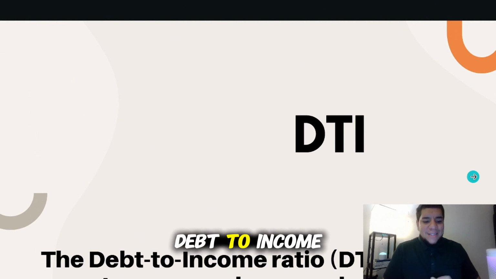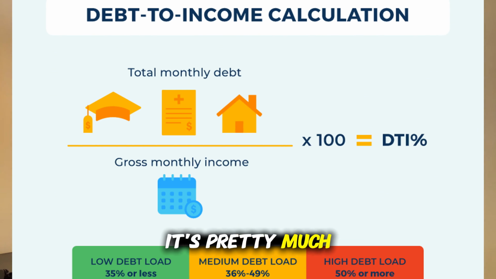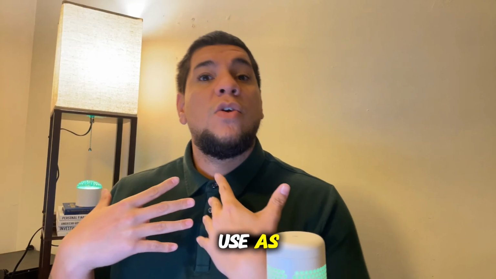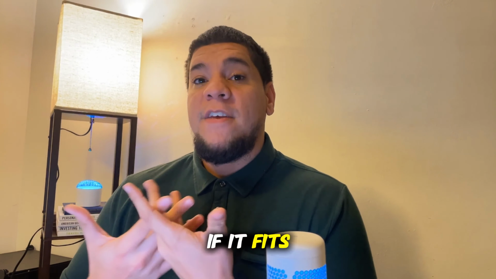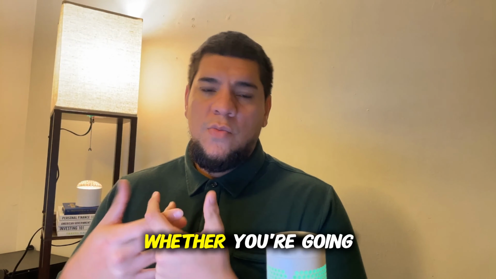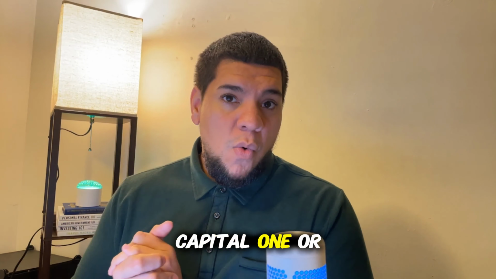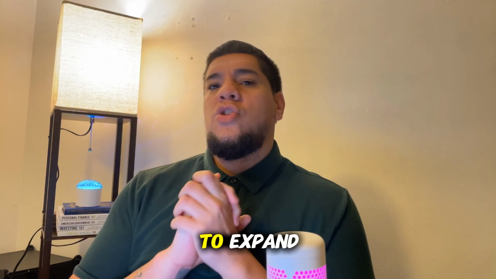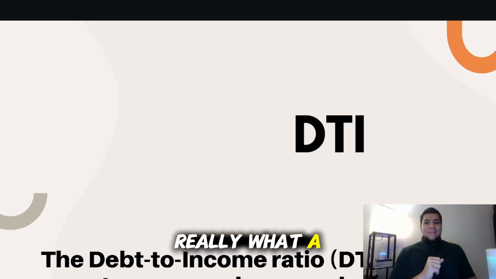So what is debt to income? For the people that don't know what debt to income is, it's a formula that is used to determine how much of your income is going towards your debt, which is a tool we use as consumer loan underwriters to see if it fits within the lending policies of the financial institution, whether you're going through a bank, a credit union, or a financial institution like Capital One or maybe OneMain Financial, that I know have started to expand their financial reach. So that's essentially what a DTI is.